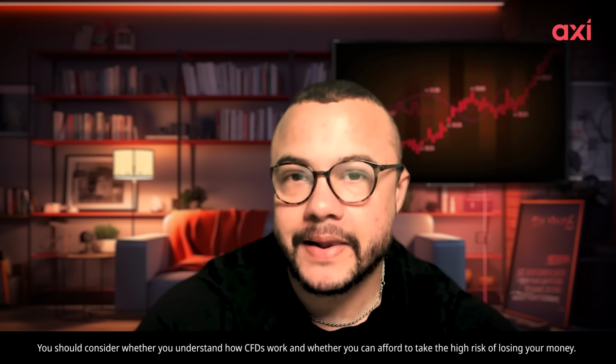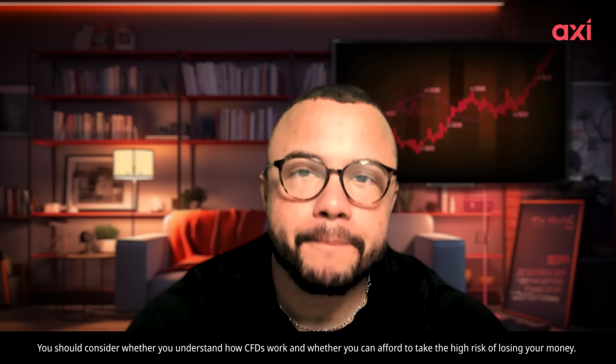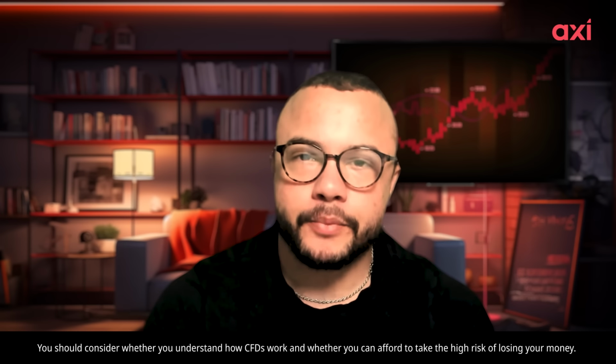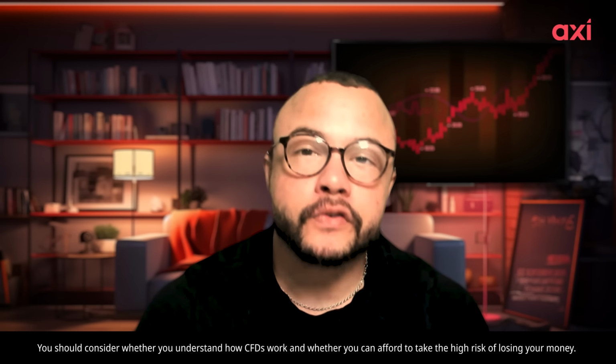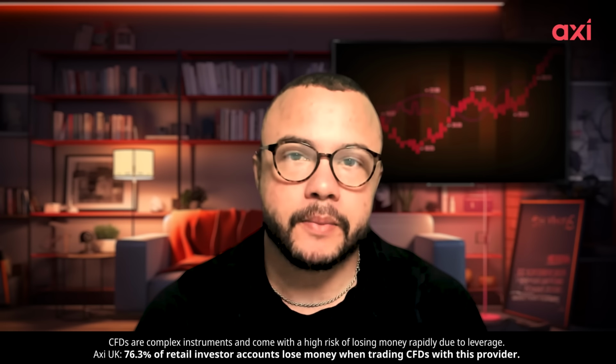Whereas if you're using limit orders, it means that you're letting the market come to you and you're getting filled at the price that you want. So try and make your trading as objective and as certain as possible. And one of the ways that you can do this is by absolutely using limit orders.